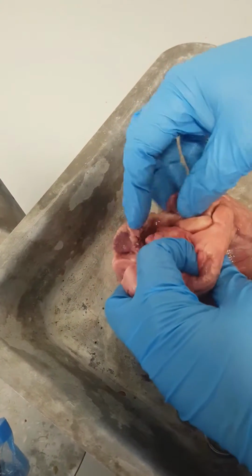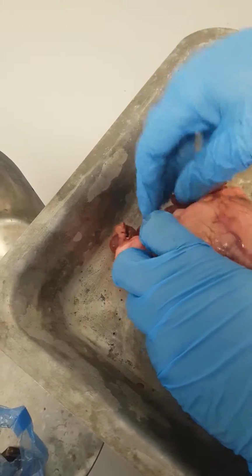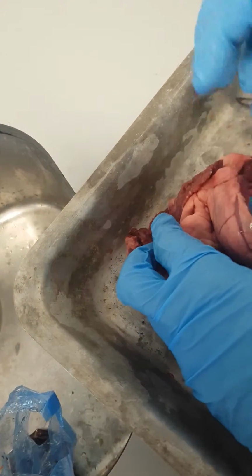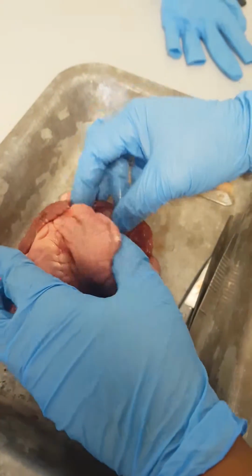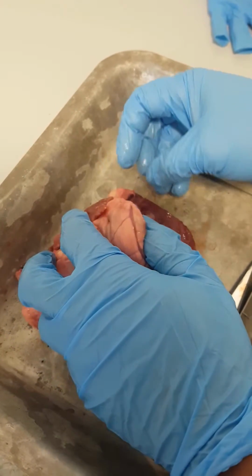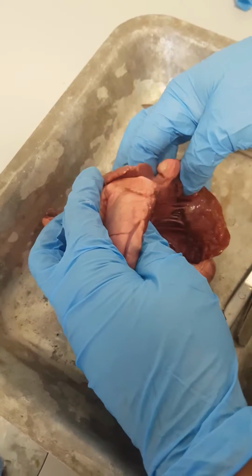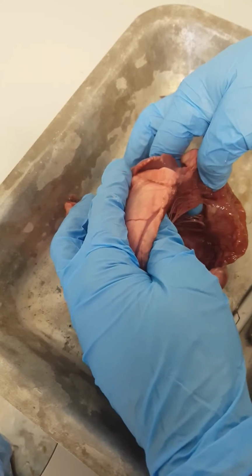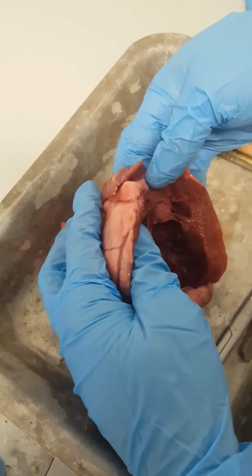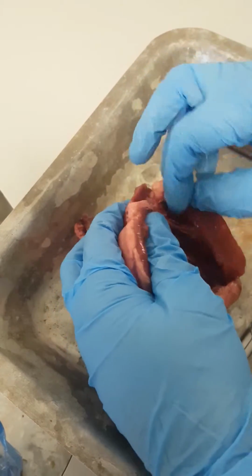When blood goes to the lungs, it gets oxygen. The oxygenated blood now comes through the left side of the heart by the pulmonary vein. The pulmonary vein sends the oxygenated blood into the left atrium. The left atrium now contracts.